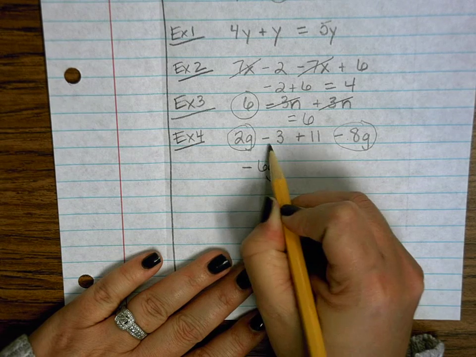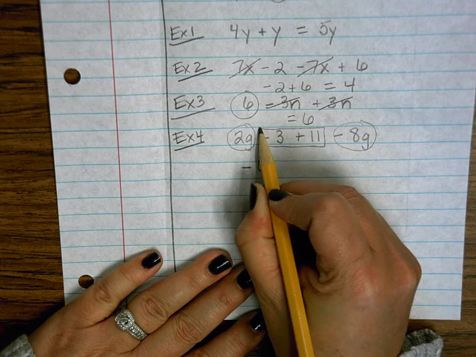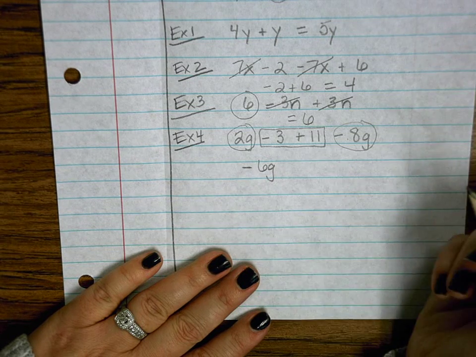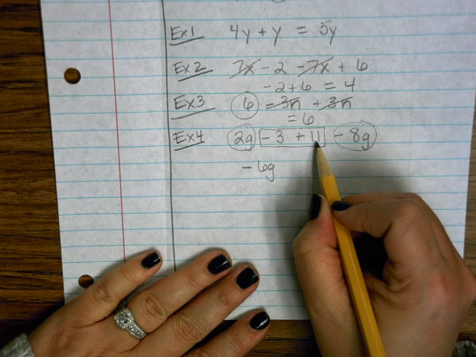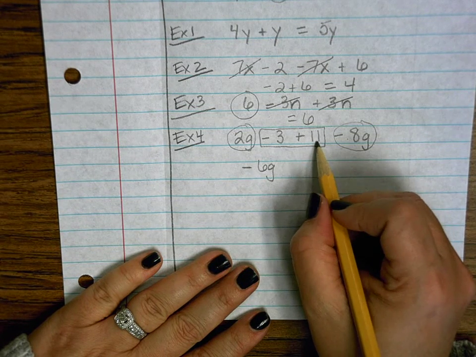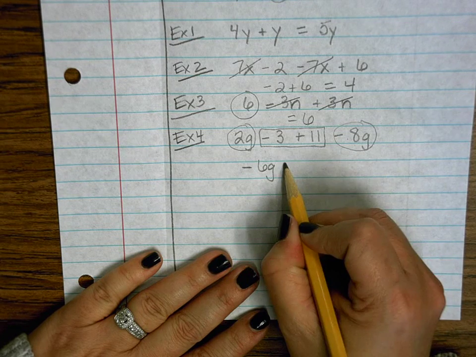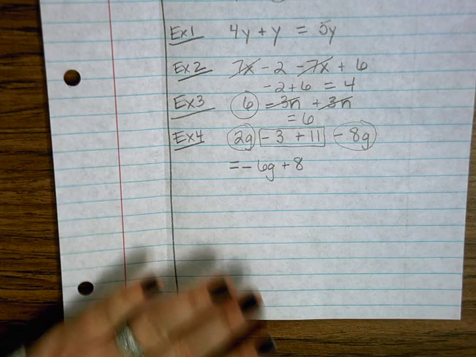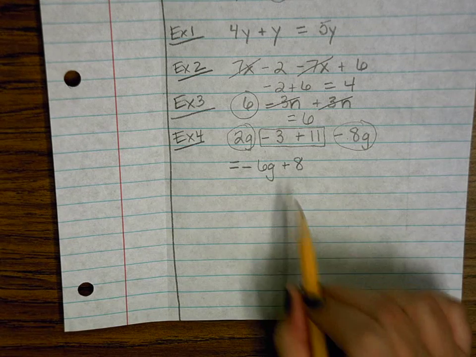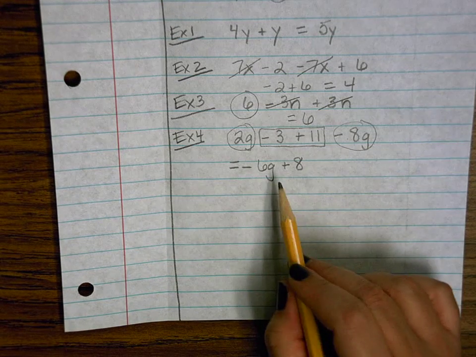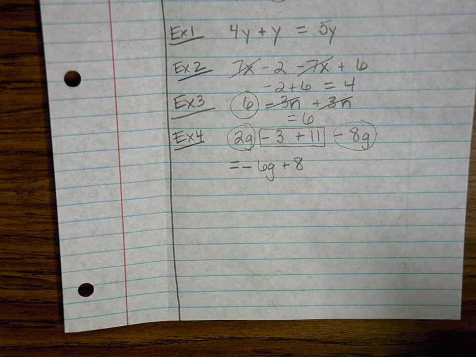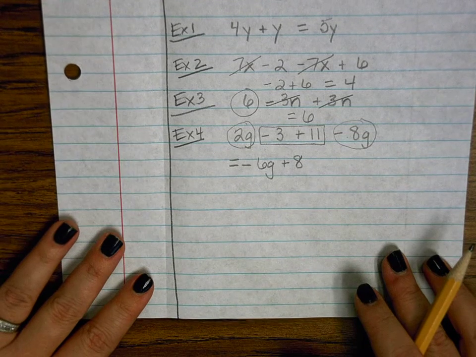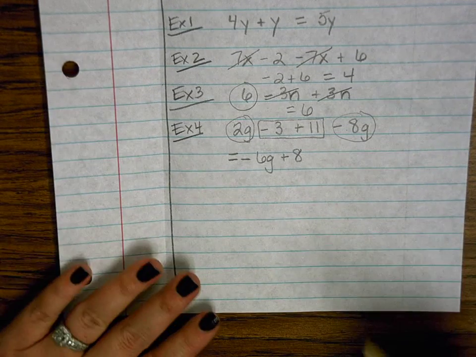And then I have this left over right here in the middle. These go together because they're constants. So what's negative 3 and 11? 8, because it's the same as like 11 minus 3, right? Yeah. So that's plus 8. And that's your answer. This is the kind of problem that drives people crazy because they want to make it smaller or they want to find something more concrete, and that's it. That's your answer.